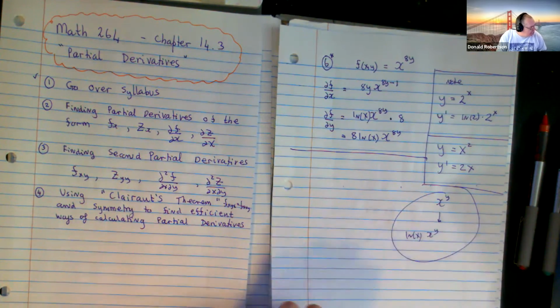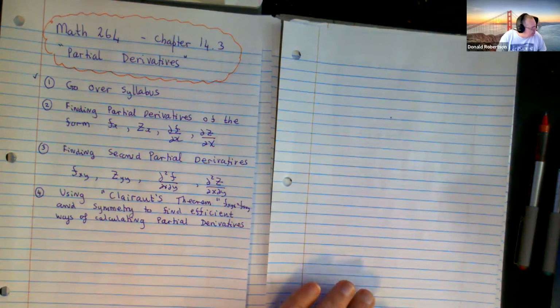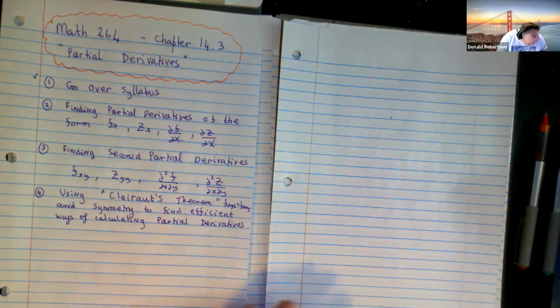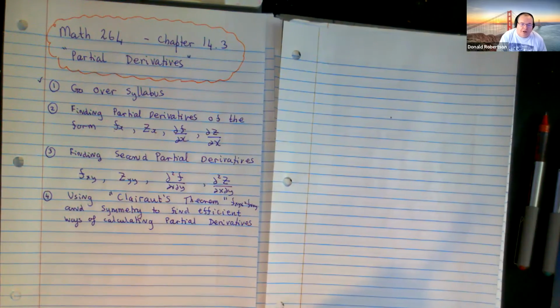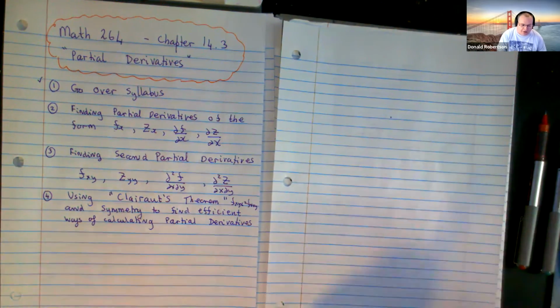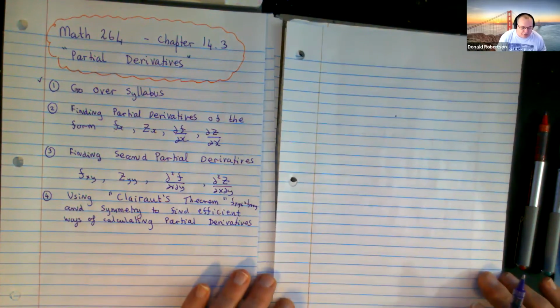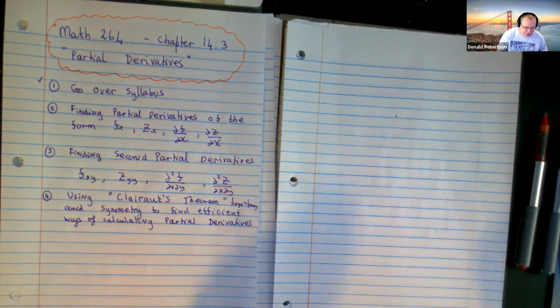So let's move on to multiple derivatives, and not just the notation of them, but a guy called Clairaut who's going to be helpful. If you are finding, say, second partial derivatives, what you're doing here is you're differentiating twice, but you don't necessarily use the same variable each time.